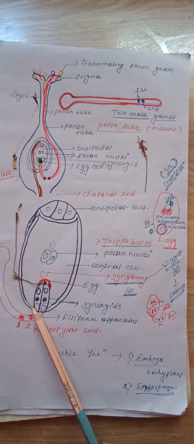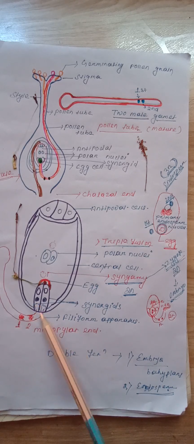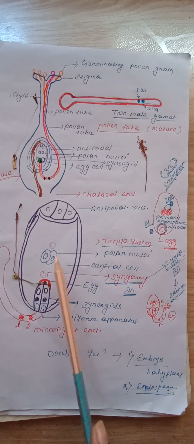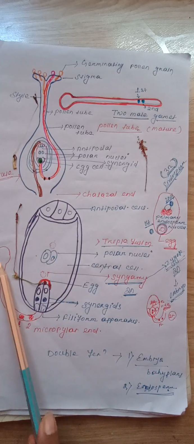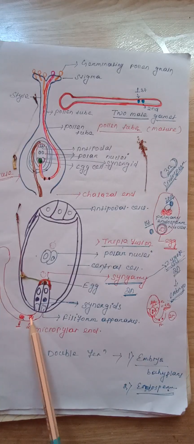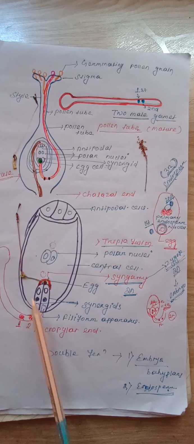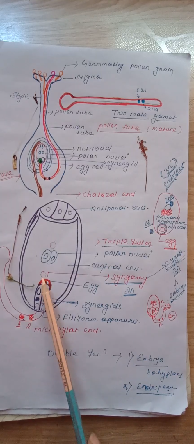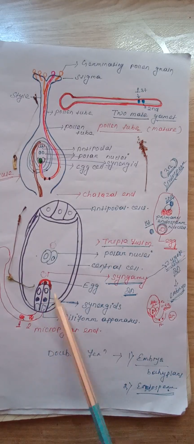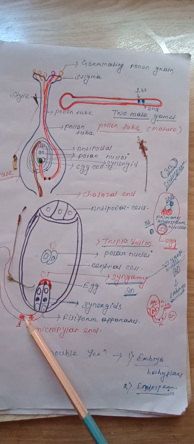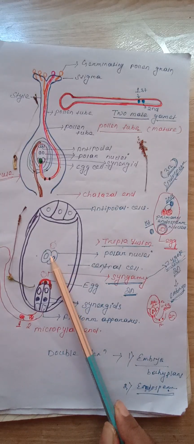This is the synergids. This is the filiform apparatus. This is the egg cell, polar nuclei. This one is the pollen grain. This is the pollen tube. The pollen tube contains two male gametes. These are the two male gametes. The first male gamete forms syngamy. The fusion of two gametes is syngamy. This is the polar nuclei. The second male gamete fuses with the polar nuclei.